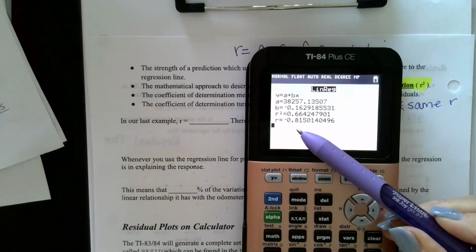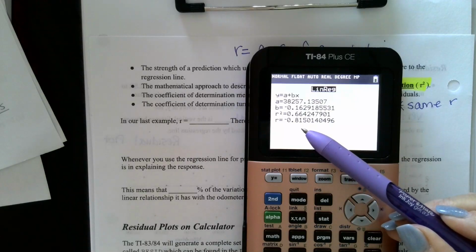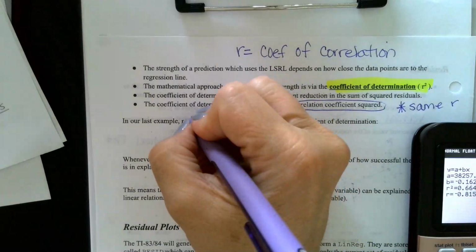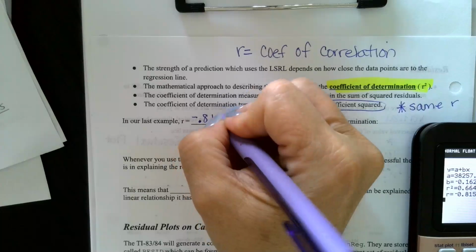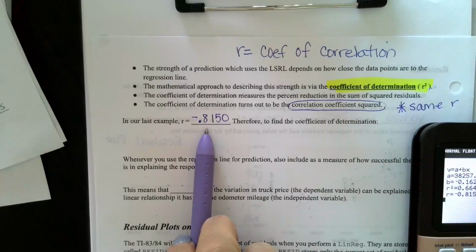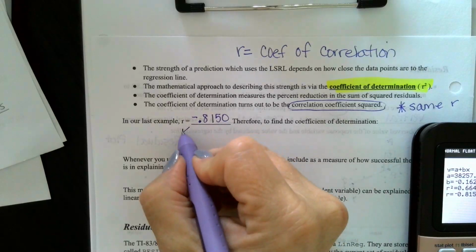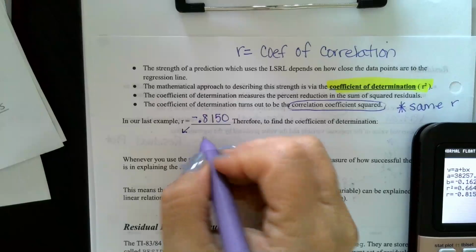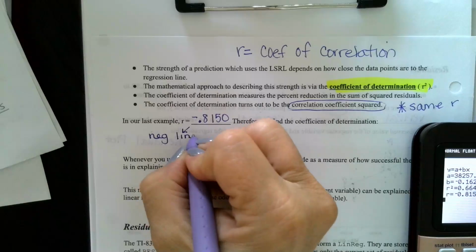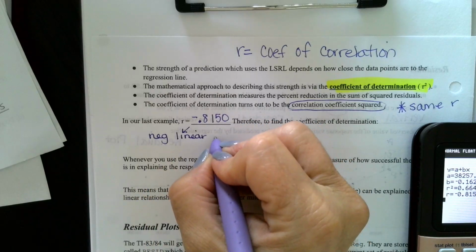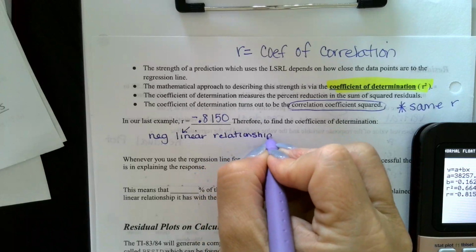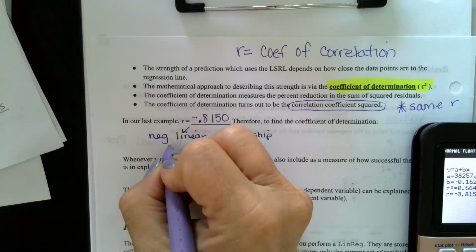I have an R value. My R value is negative 0.8150. So let's talk about what this means. Again, this is what we did yesterday. What this means is we have a negative linear relationship, and this is fairly strong.